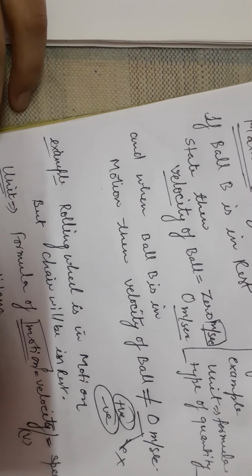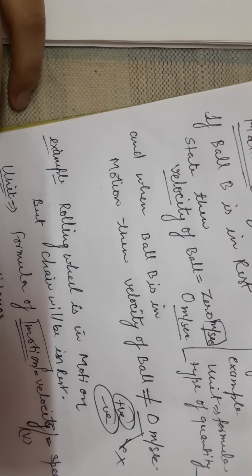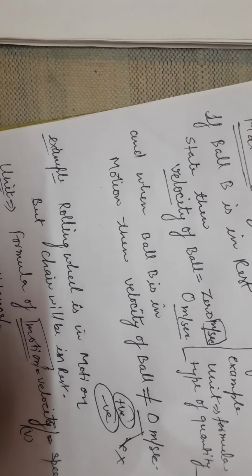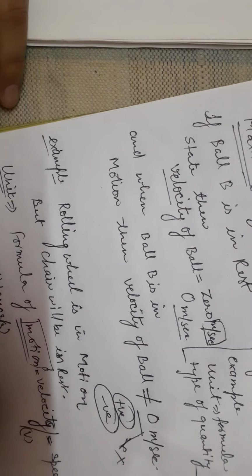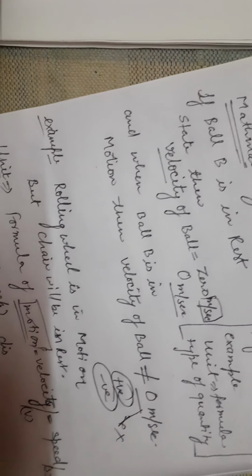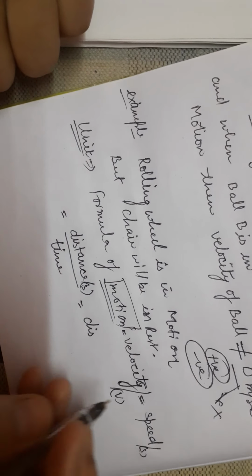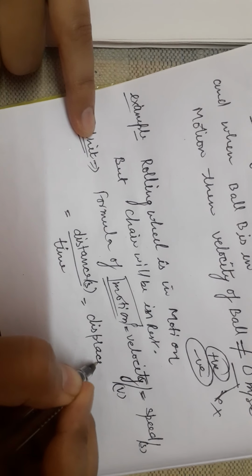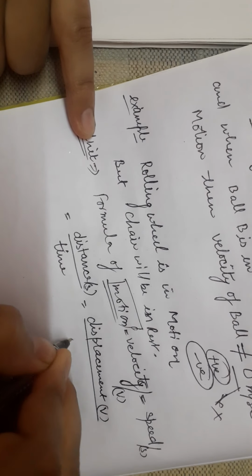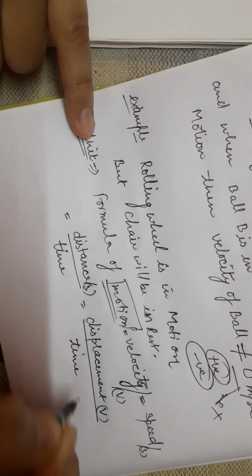Distance upon time, this distance is scalar. Or displacement, vector, upon time.